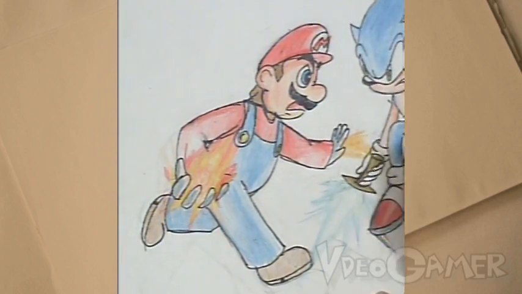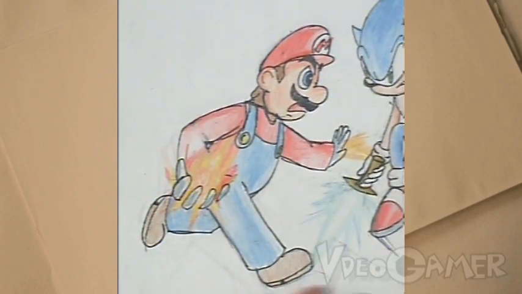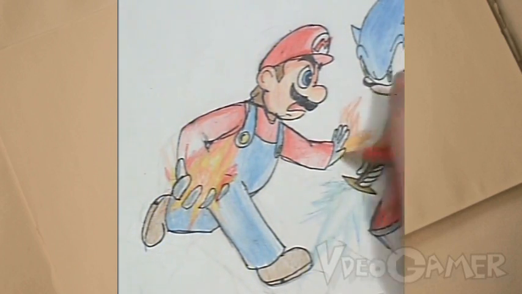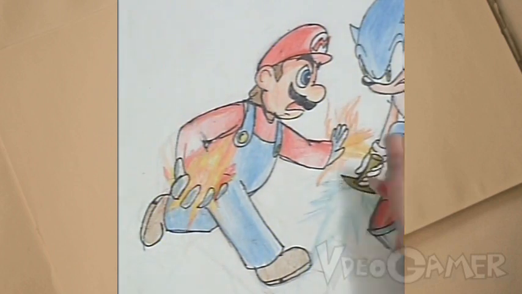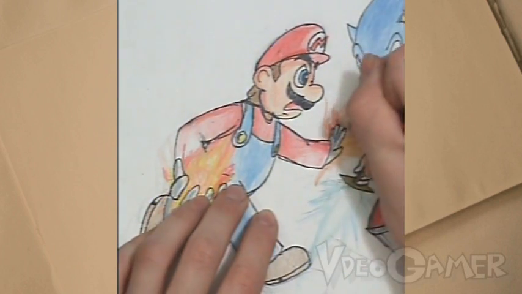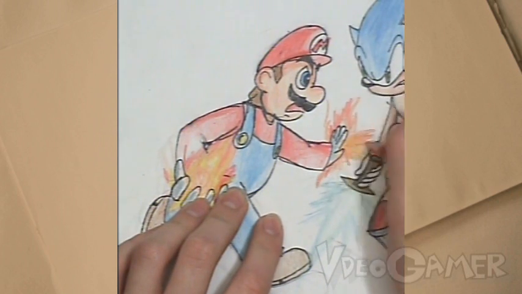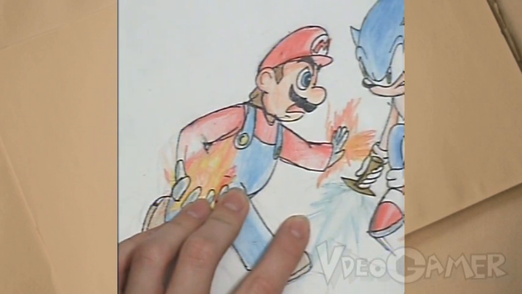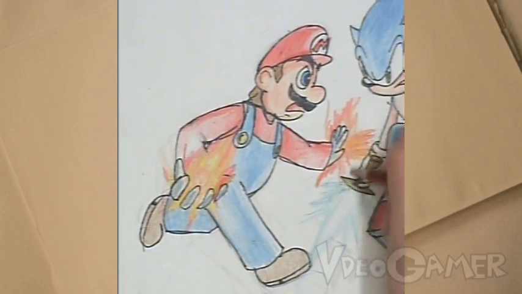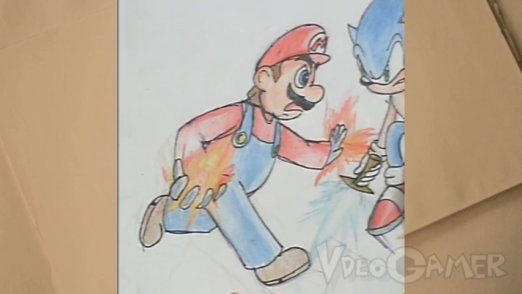Add in some more orange for the other fireball. More red, darker orange. It's all sorts of fiery colors, whatever you want to make it look like. You can make it look like just a quick fireball, or you can make it look epic and really awesome. I don't know, it's up to you. Be creative with your drawings. Said that too much, haven't I? Sorry.